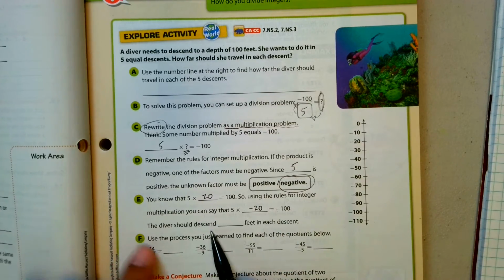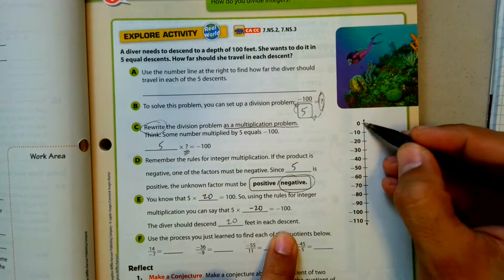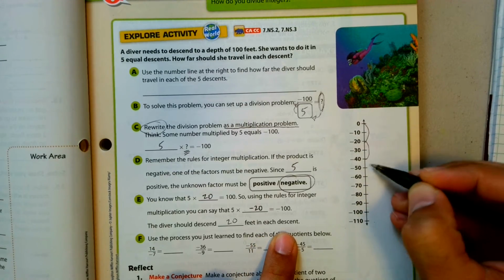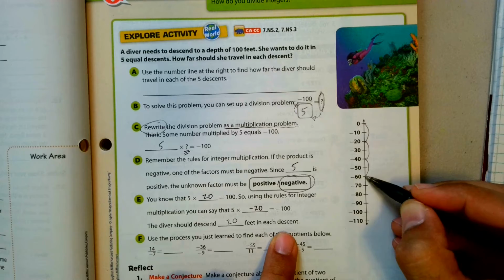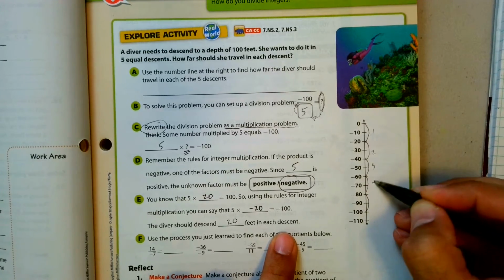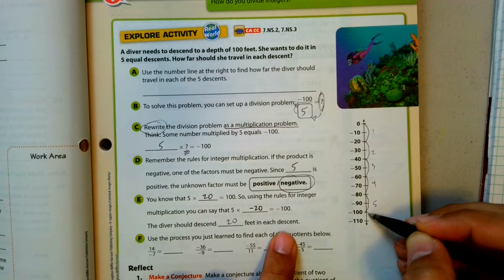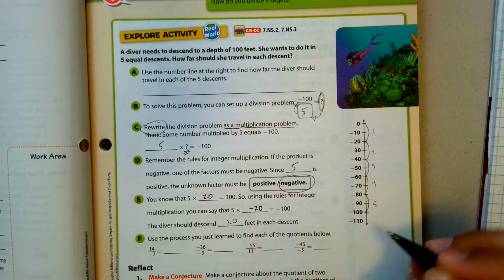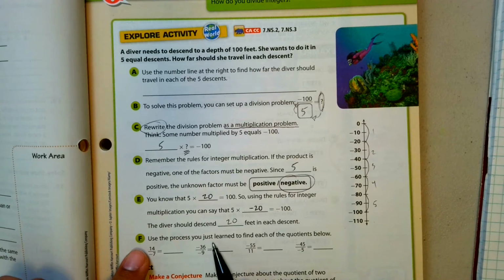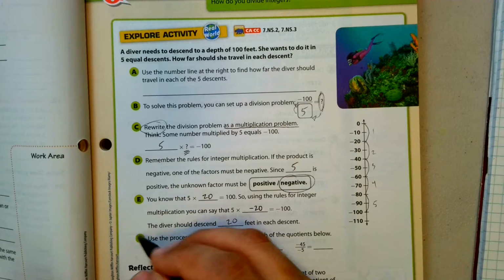So the diver should descend 20 feet in each descent. 20, 20, 20, 20, 20. That's 1, 2, 3, 4, 5 groups of 20 feet each. So use this process to find each of the quotients below. These are examples.